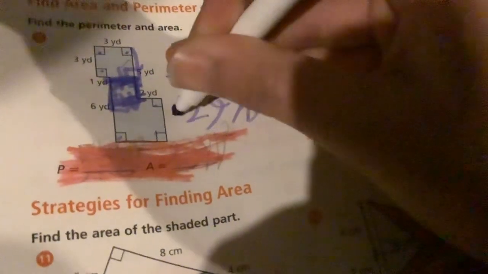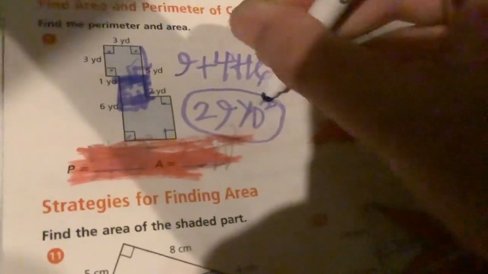You find the area of all the shapes that it has inside it and add all the areas of those shapes together. So 9 square yards plus 4 square yards plus 16 square yards equals 29 square yards altogether as the area of this complex figure.